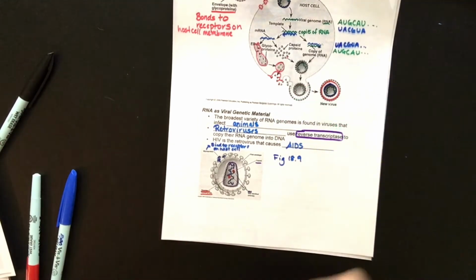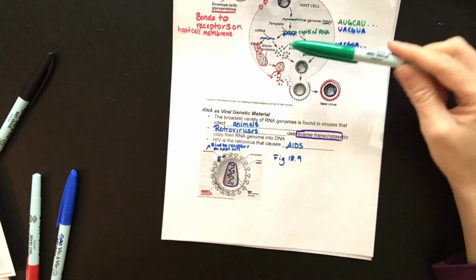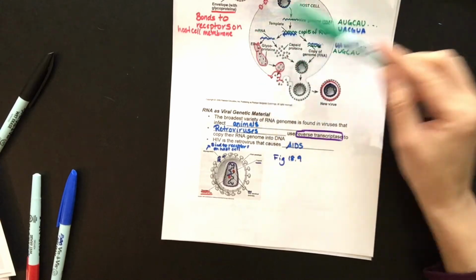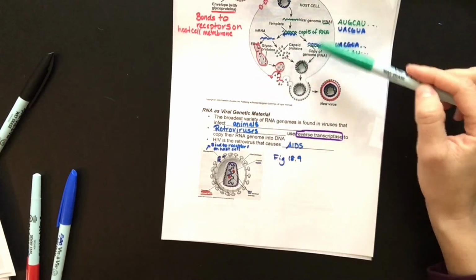The broadest variety of RNA genomes is found in viruses that infect animals. So there's a lot of RNA viruses that infect animals. And a specific type of RNA virus, we talked about one up here. So this is one way in which an RNA virus can reproduce.